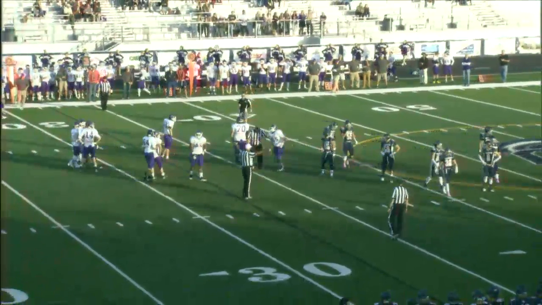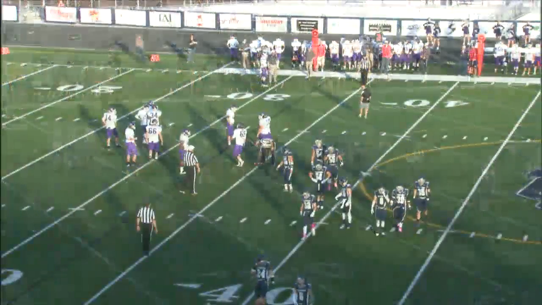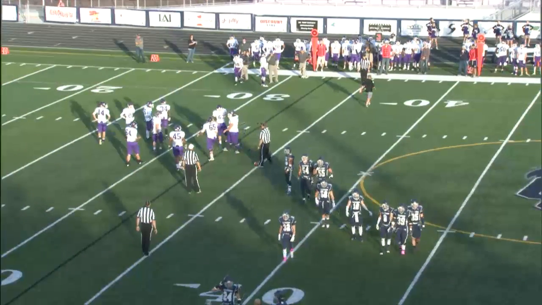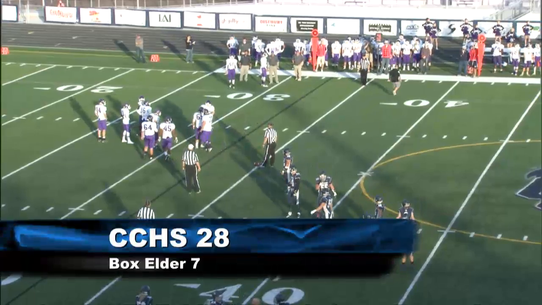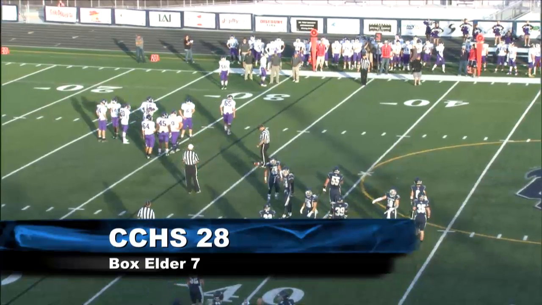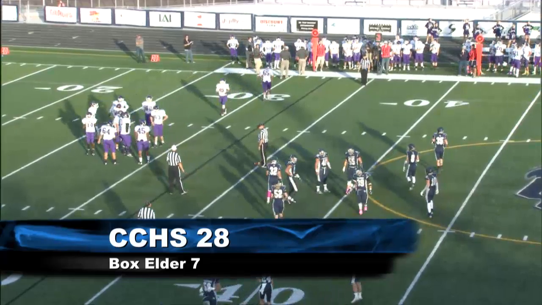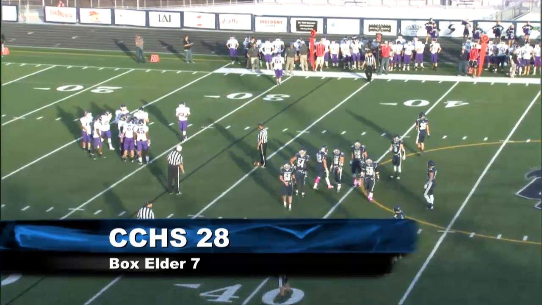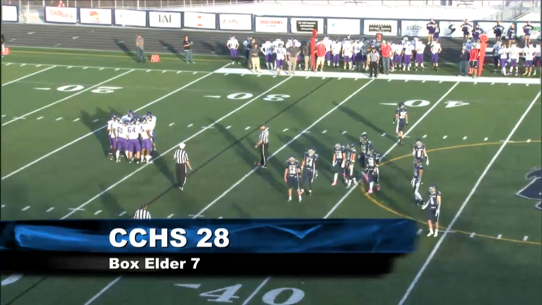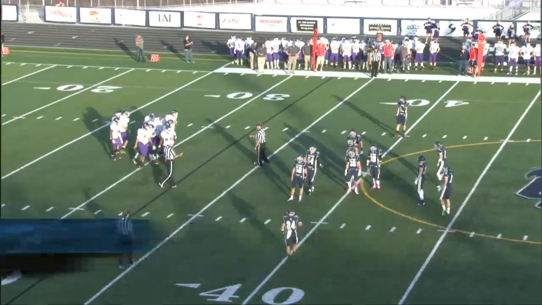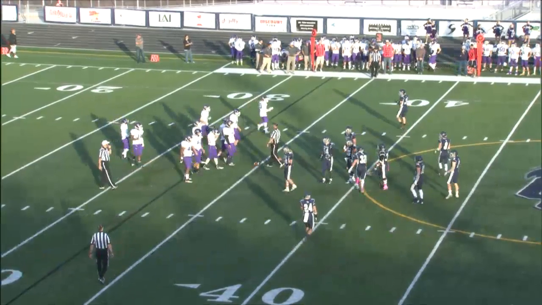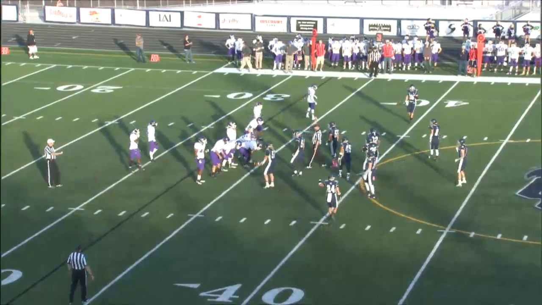And then another 4A action. Logan traveled down to Skyline. Skyline finished as the Region 7 number 2 team. So they are hosting Logan tonight. That score in the third quarter was 20-13, the last that it was reported.